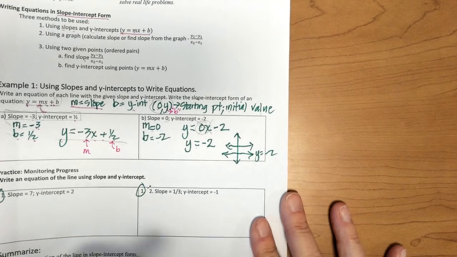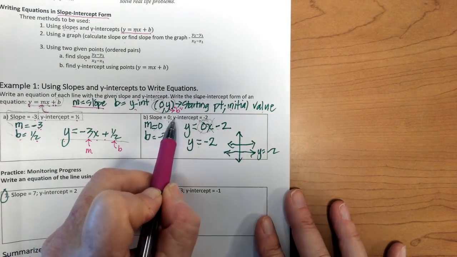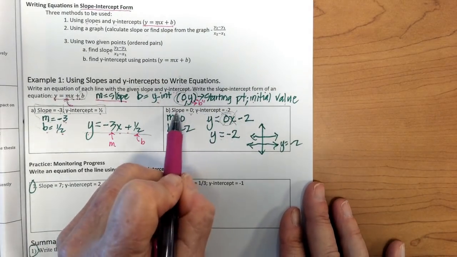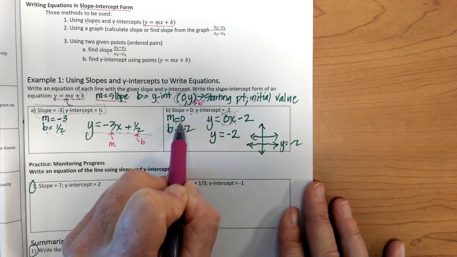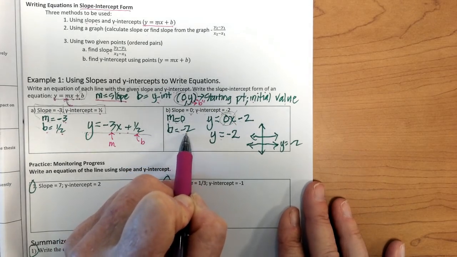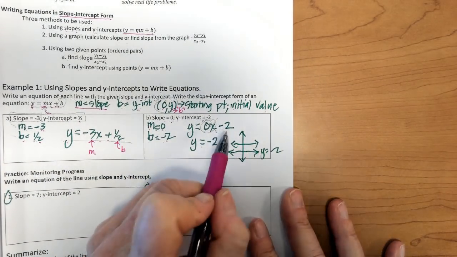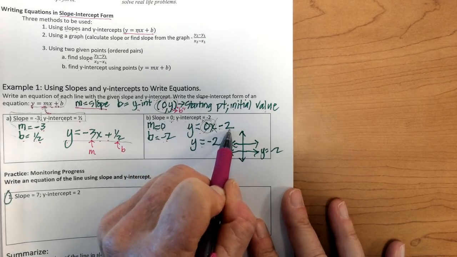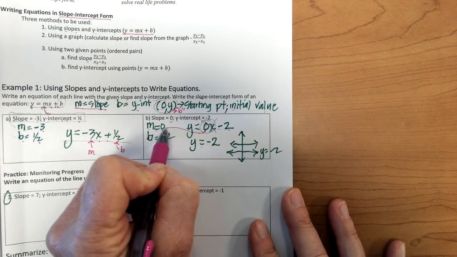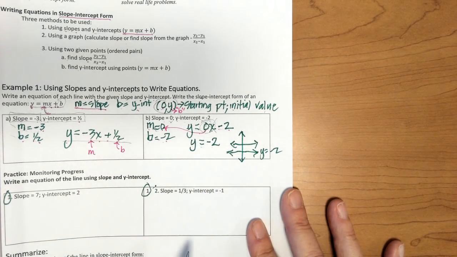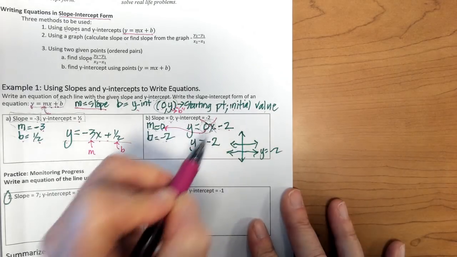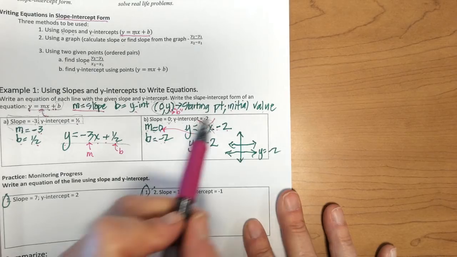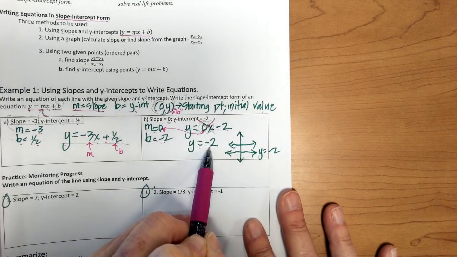Moving on to b, it says now that my slope is 0 and my y-intercept is -2. So now I know from this information that my m is equal to 0 and my b is equal to -2. I then go in and I'm able to write y is equal to 0x minus 2. Where did I get the 0 from? The 0 came from my slope. So we all know that 0 times anything is simply 0. So I don't need to write it. I can simply write y is equal to -2.